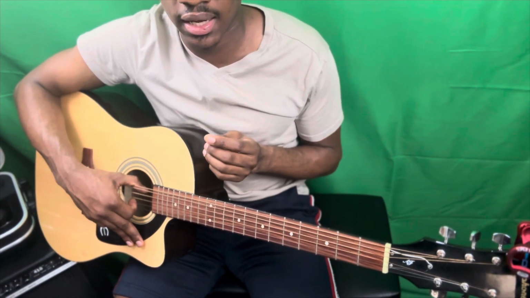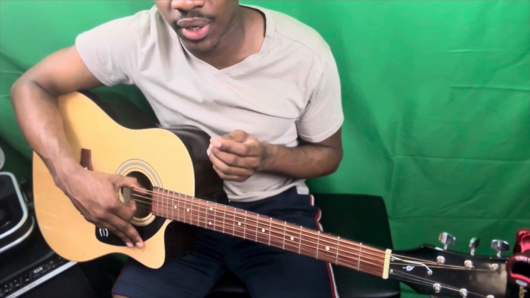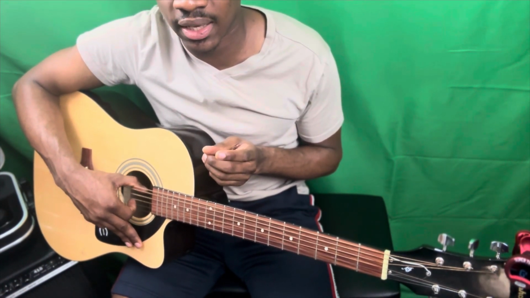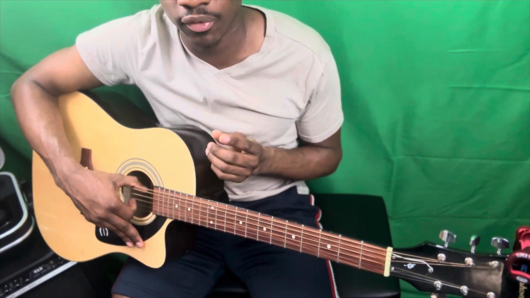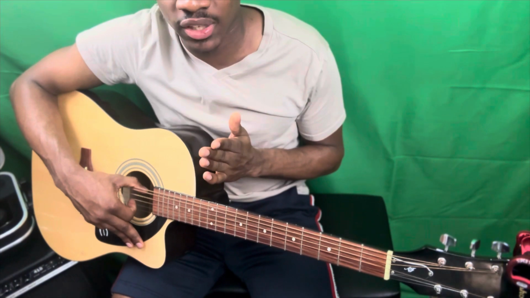After G sharp, the next key we have is A for angel. After A, the next key is A sharp. And after A sharp, the next key is B. B for bullets, B for ball, B for baby. So those are the 12 keys.